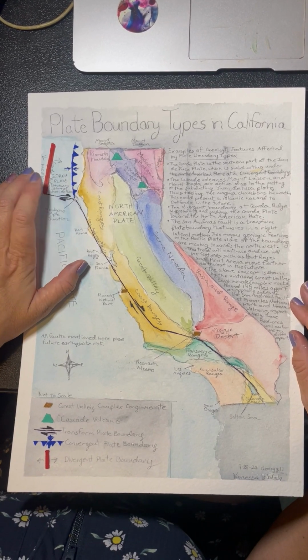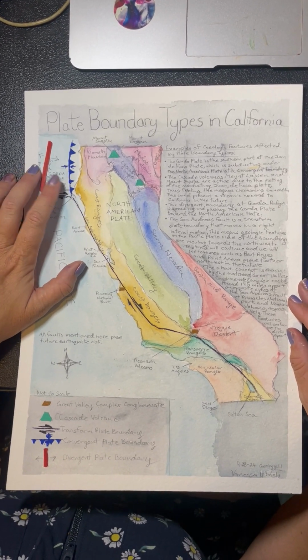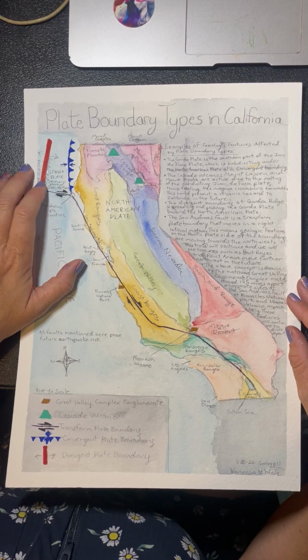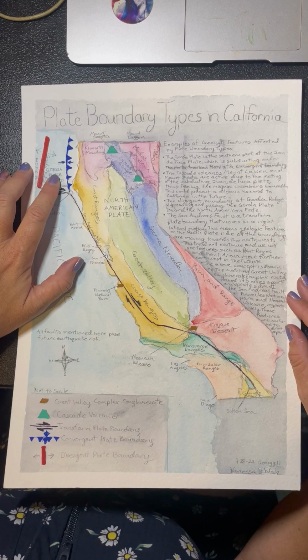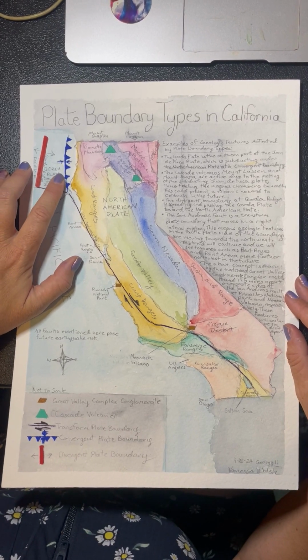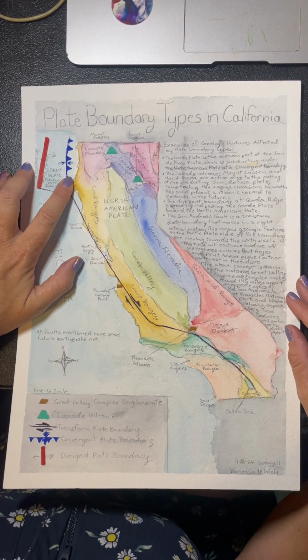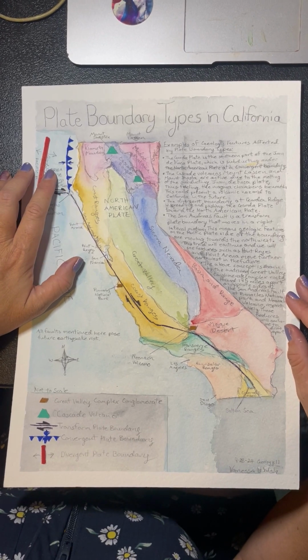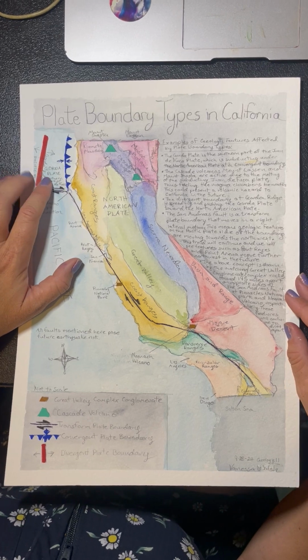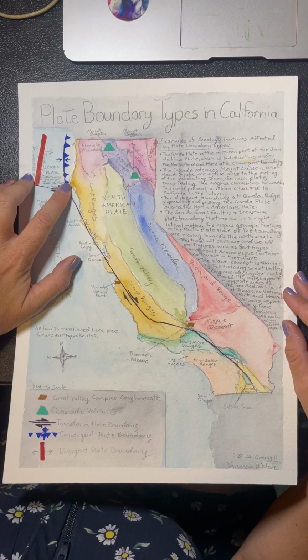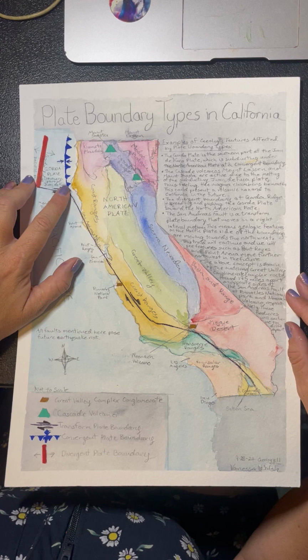these 2 plates, the Pacific Plate and the Gorda Plate, are spreading apart. And that is causing the Gorda Plate to basically push into and subduct underneath the North American Plate. So in the future, this plate will just keep subducting under here until it is no more.